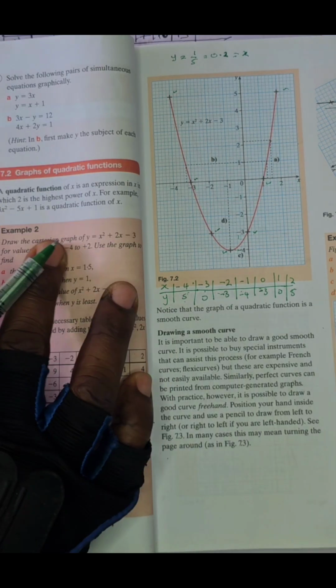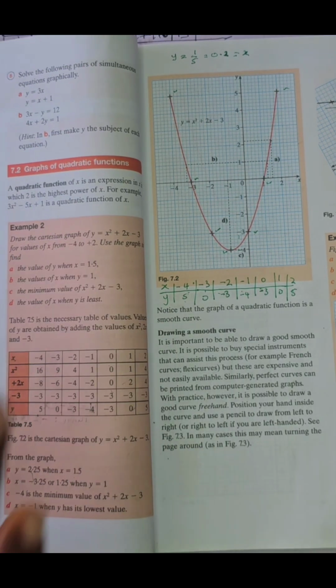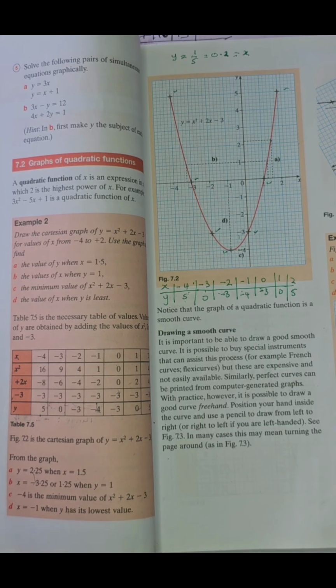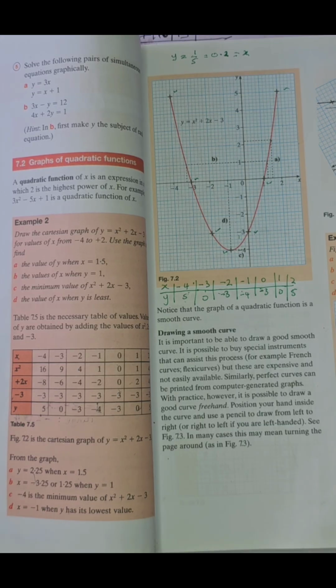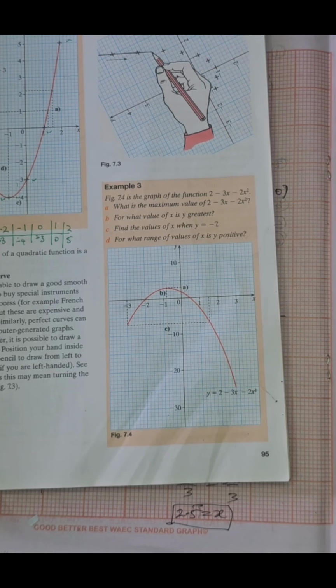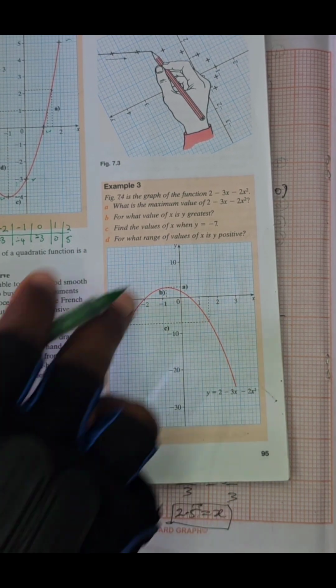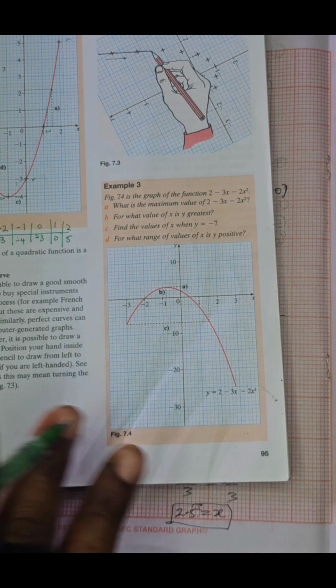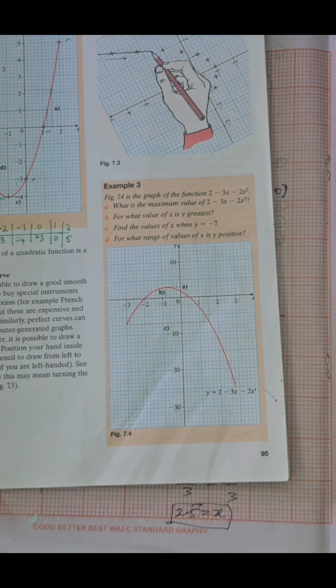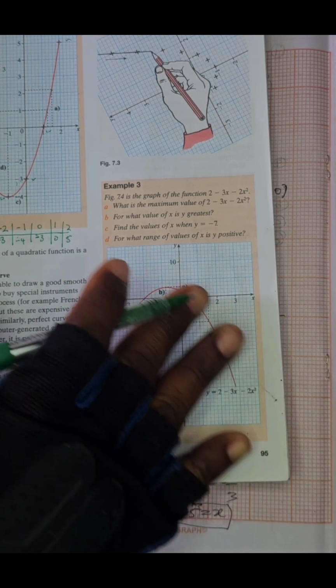So that's example 2. I hope we are getting it, because we are going to solve another example before we move to the exercise, where we are going to start from scratch and do everything by ourselves. So this is example 3. In this example 3, the graph has been drawn for us already. They didn't even want us to start calculating the range for solving. They've already calculated the range and already drawn the graph.